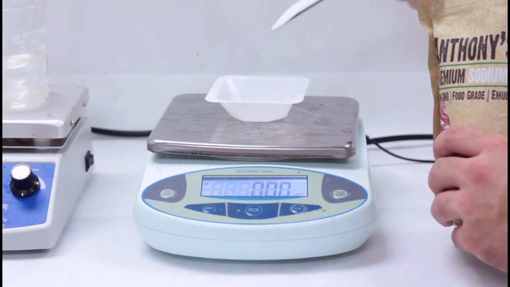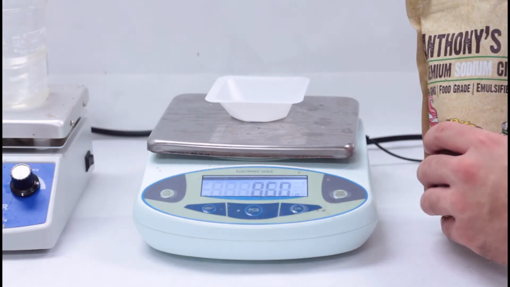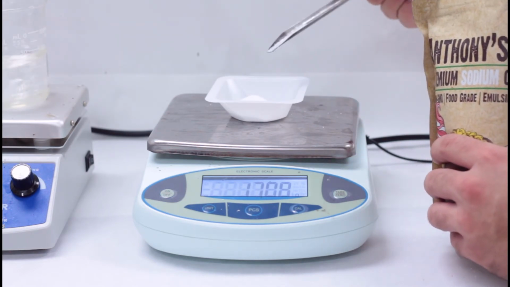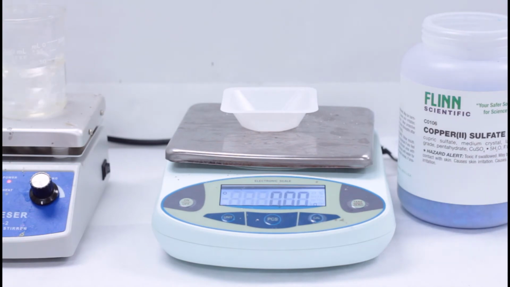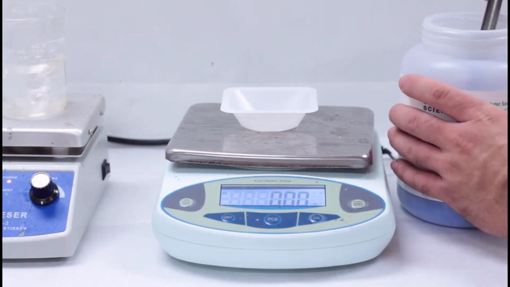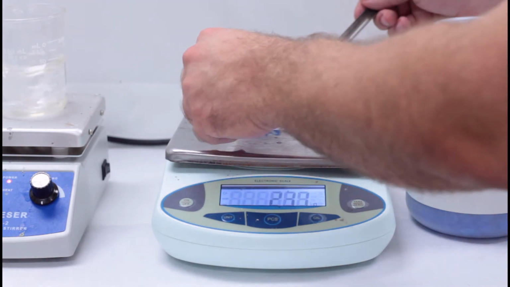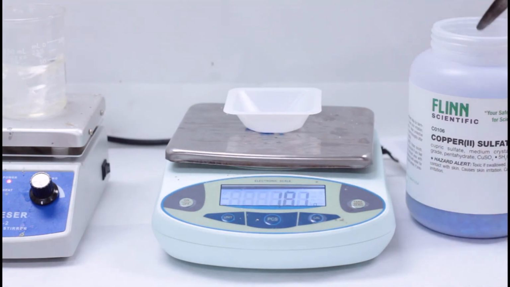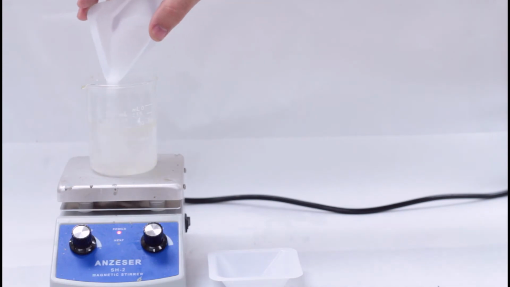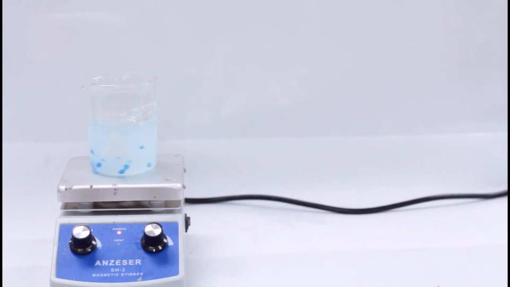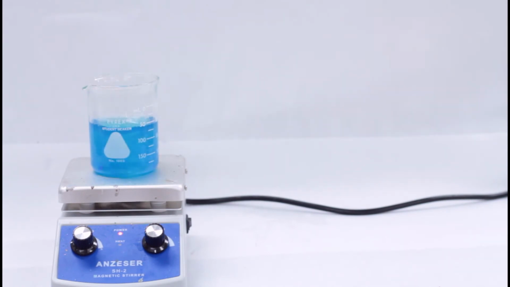While waiting for the carbonate to dissolve, measure 17 grams of sodium citrate and 1.75 grams of copper sulfate, plus or minus 0.1 grams. Pour the citrate and the copper sulfate into the solution and wait for both to dissolve. While you're waiting, prep the supplies for Tollens' reagent.